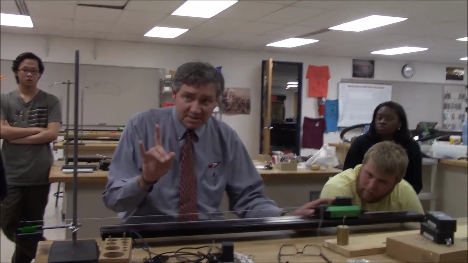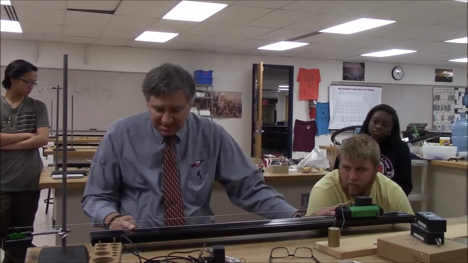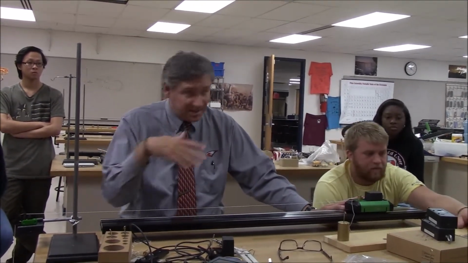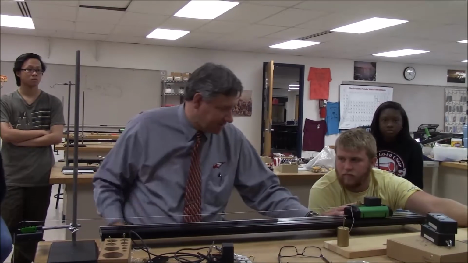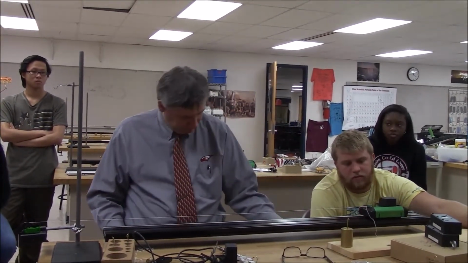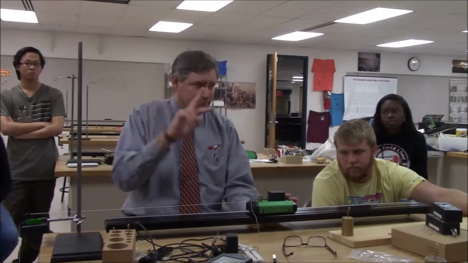So what you guys are going to do is run 5 trials. This thing needs to have a displacement of 50 centimeters. I don't care which marks you pick. Say, go 15 to 65. If you're at 20, let it fall until it crosses the 70 centimeter mark.